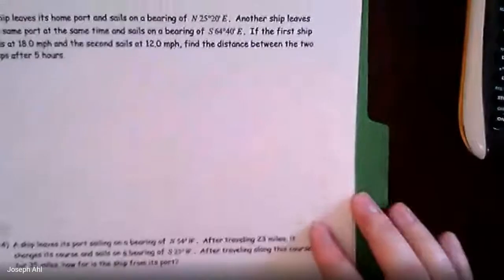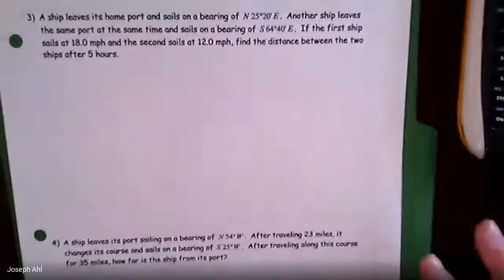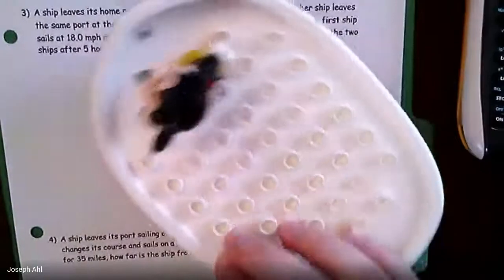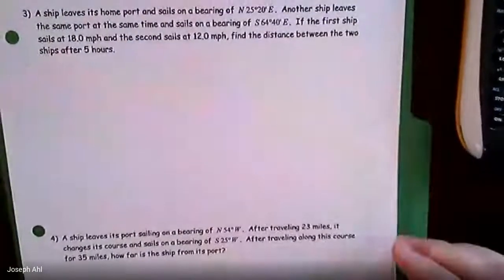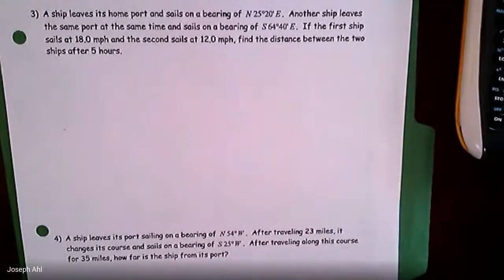So if we take a look at number 3, let's see if I can just slide this over here. A ship leaves its port, still sailing around, right? We still got this whole boat thing happening here. Mickey's sailing around the world, such a world traveler here. On a bearing of north 25 degrees, 20 minutes east. Another ship leaves the same port at the same time on a bearing of south 64 degrees, 40 minutes east. If the first ship is at 18 miles per hour, some speeds being thrown in the mix here, and the second is at 12 miles per hour, find the distance between the two ships after 5 hours.